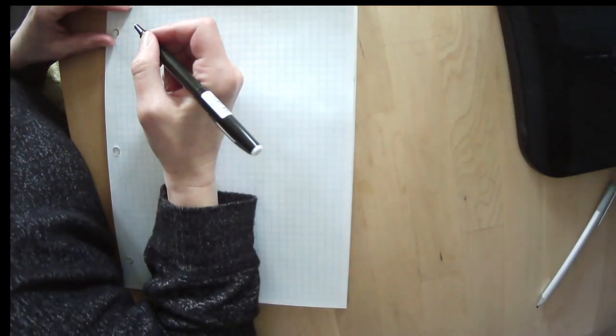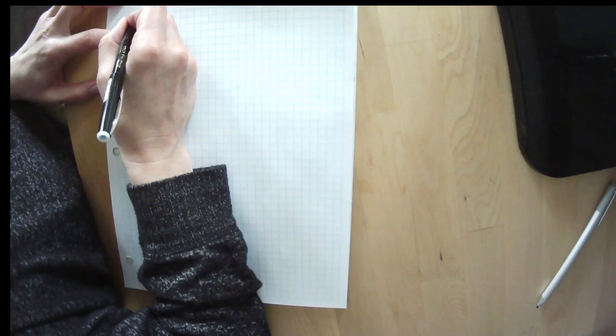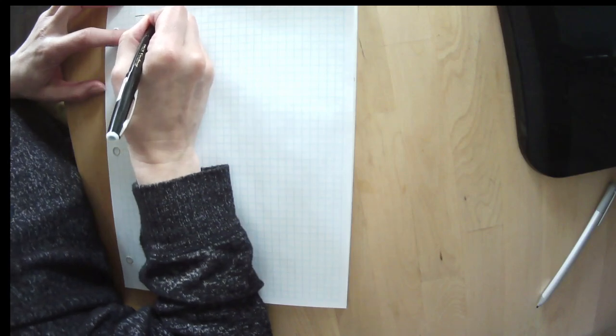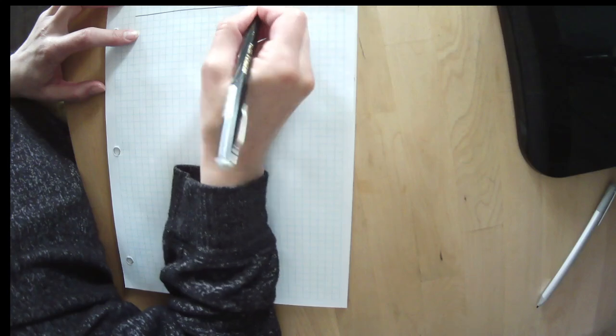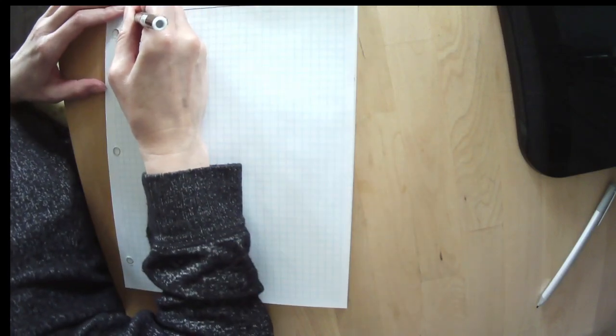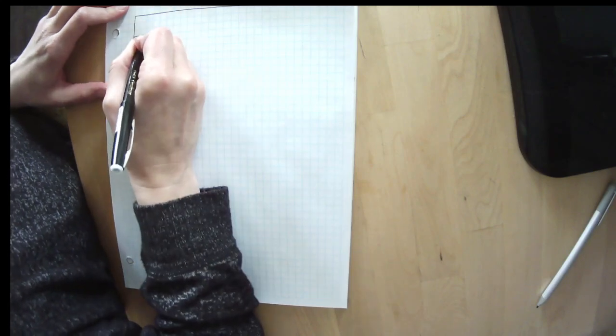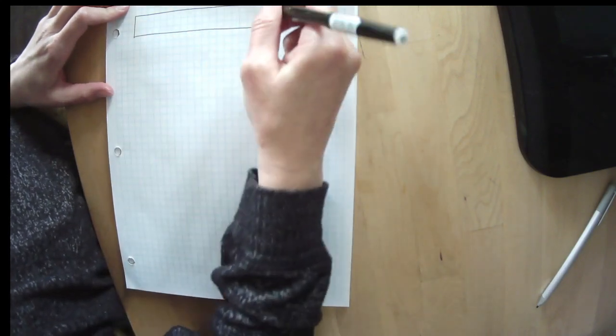So we have 1, 2, 3, 4, 5, 6 bays of 10 meters, and this is 8.